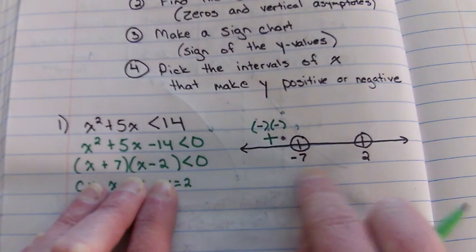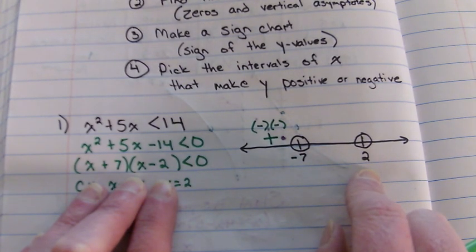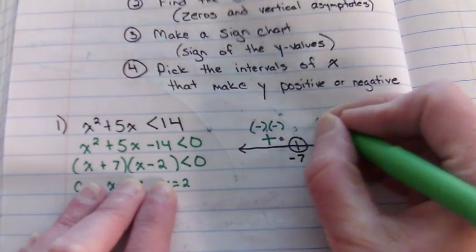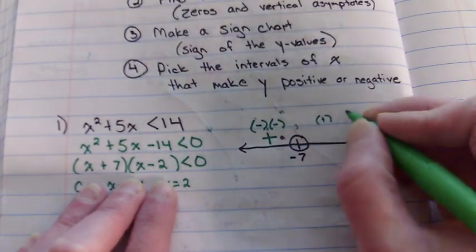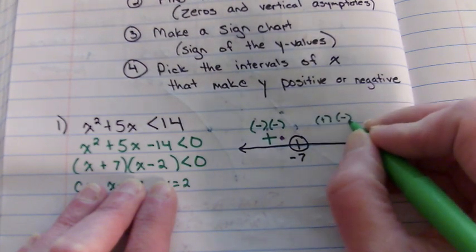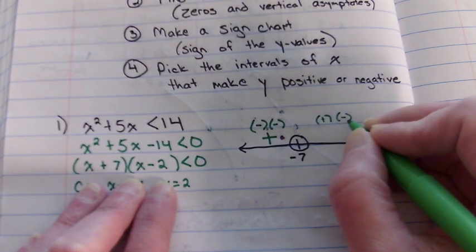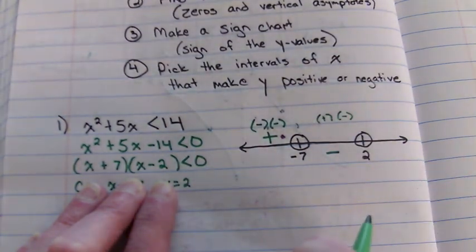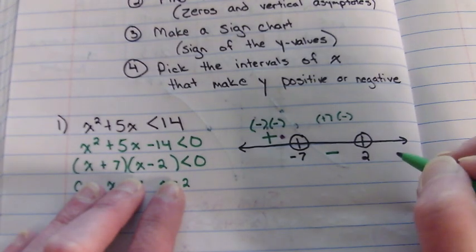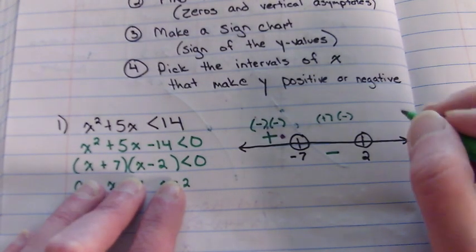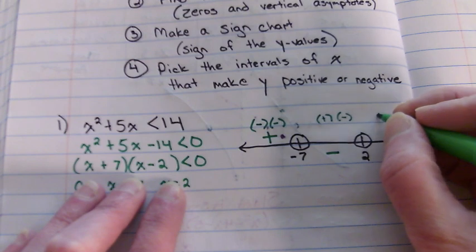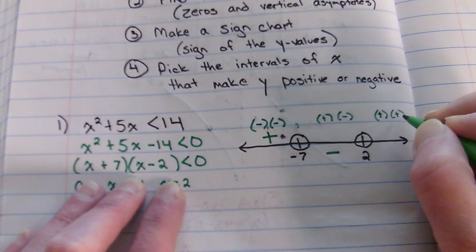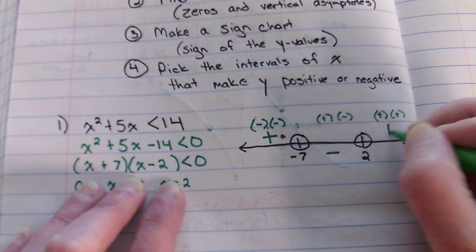Now, let's pick a number between negative 7 and 2. 0. 0 plus 7 is positive. 0 minus 2 is negative. So if I have a positive times a negative, I'm going to get a negative answer. I'm going to put that underneath because that's a negative y value. Pick a number after 2. Oh, no, 3. 3 plus 7 is going to be positive, 3 minus 2 is going to be positive, and a positive times a positive is positive.